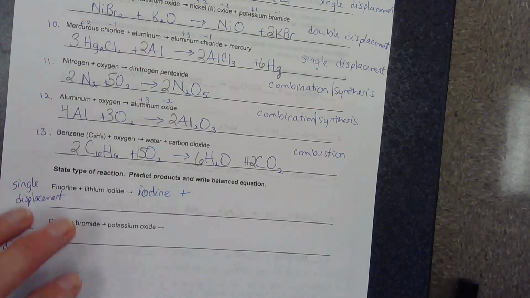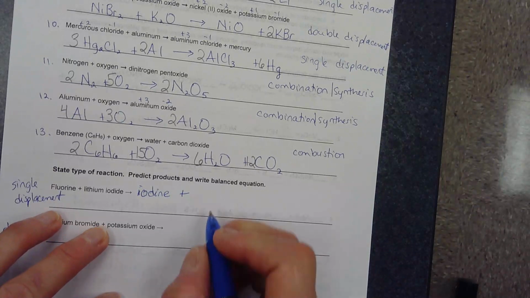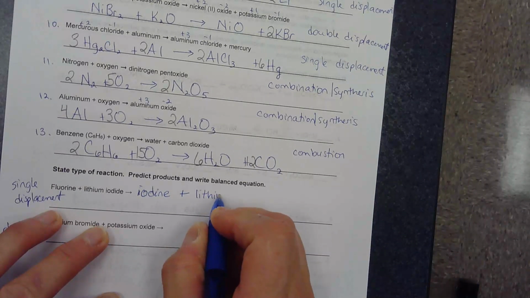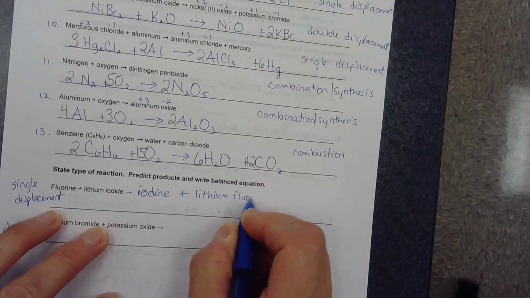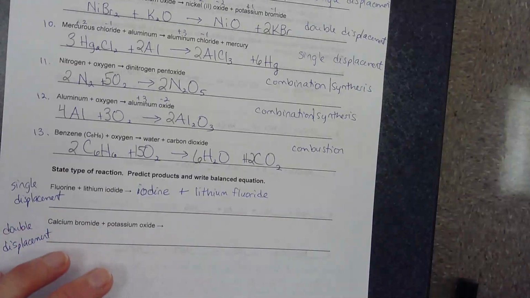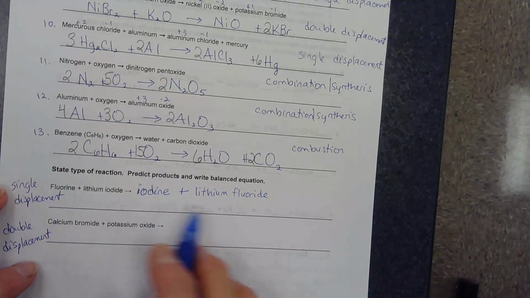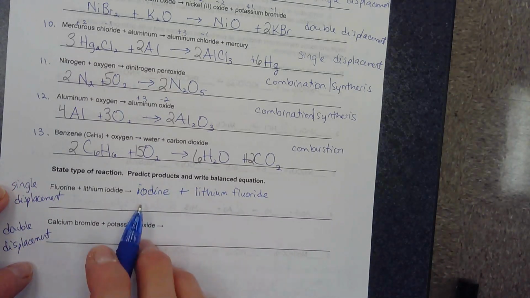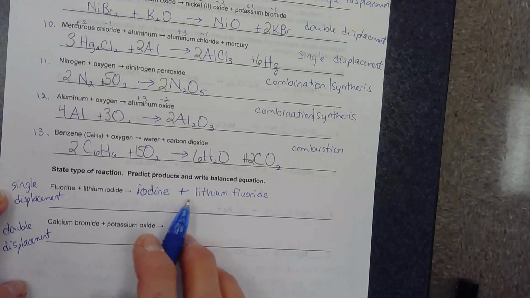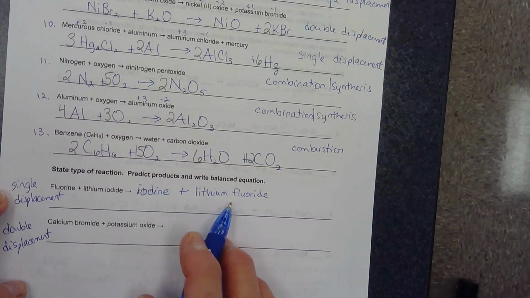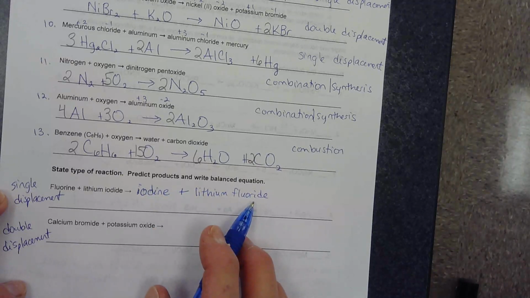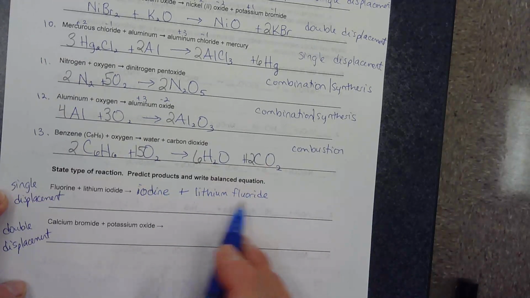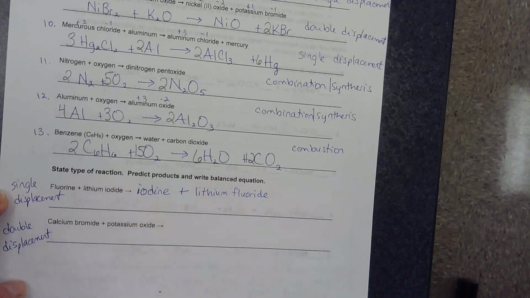Plus lithium fluoride. Can you do this in reverse? You could have written lithium fluoride plus iodine. Absolutely, doesn't matter. What you cannot have is iodine fluoride or fluorine iodide, and you could not have had lithium by itself, and you could not have fluorine lithide. It has to be lithium fluoride and it has to be iodine. I don't care about the order of them. That doesn't matter, okay? Yes or no on that?